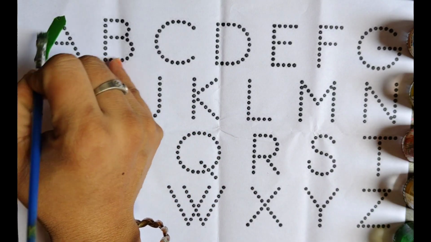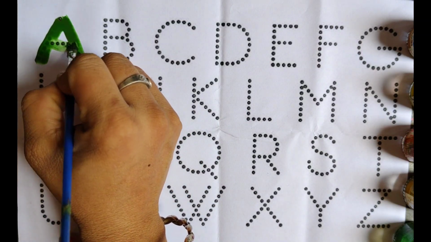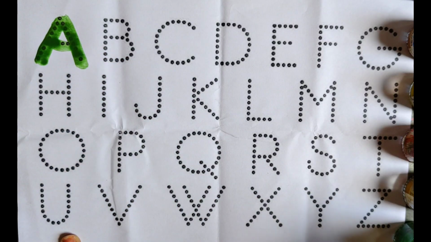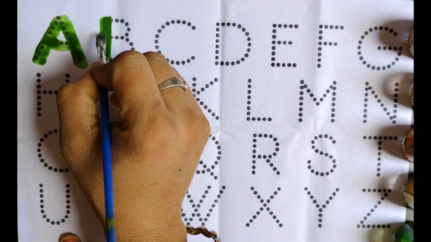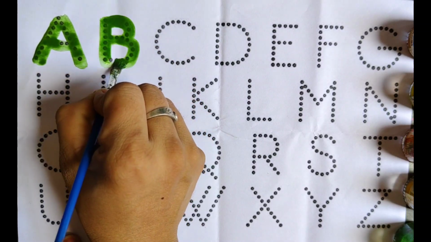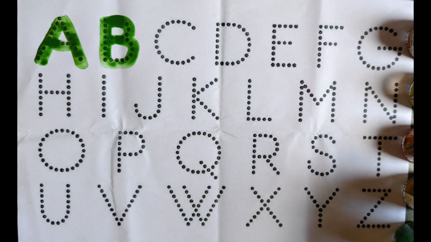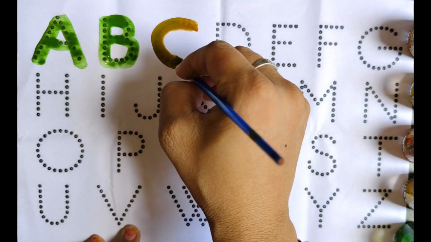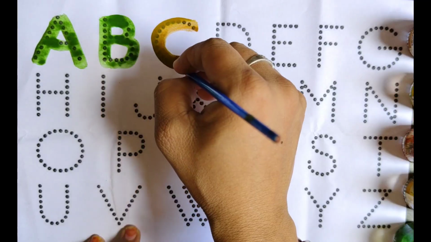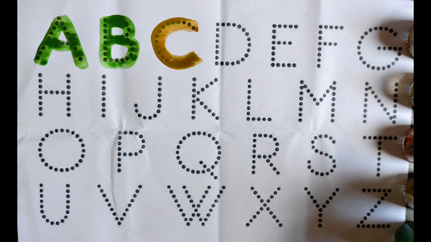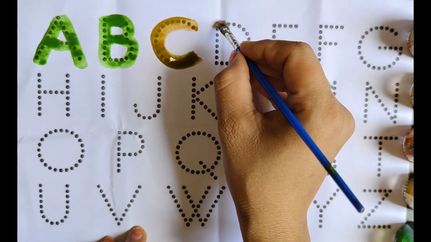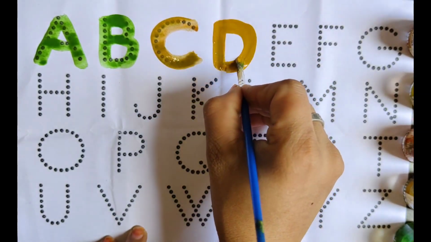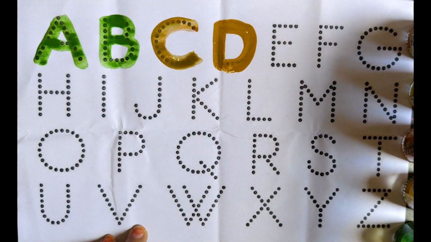A for aeroplane. B for bus. C for car. D for dolphin.